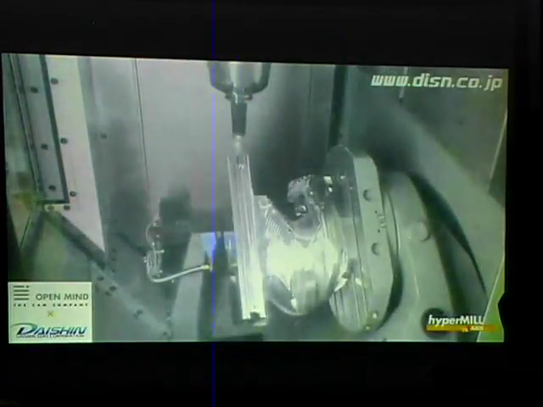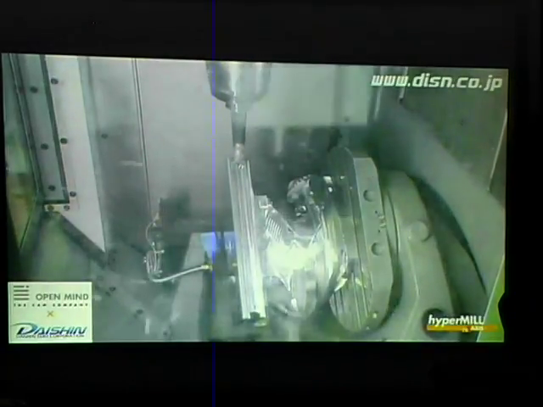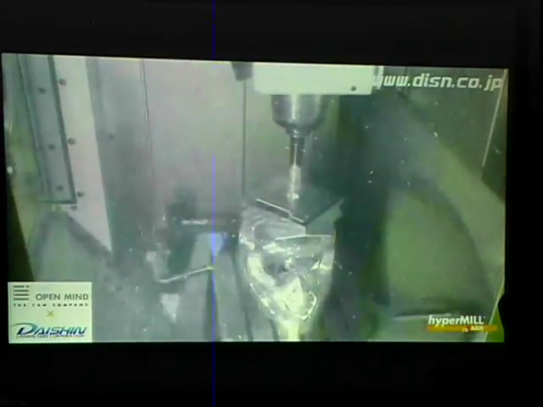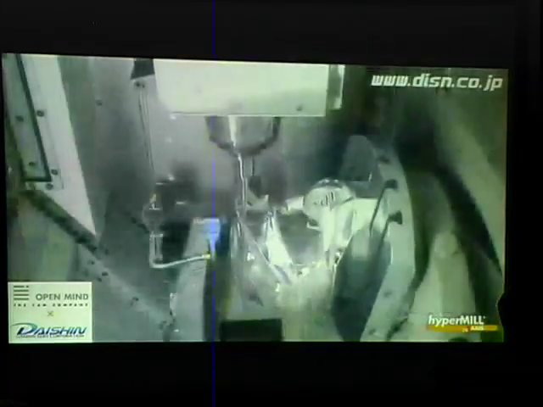If we flip it over, remount it, we're able to actually machine on all the different sides. So what they're machining here is basically a motocross helmet. This is a demo video for one of the tool makers. You can see, right, we're using a very heavy tool here. It's generating a lot of material. It's removing a lot of material very quickly.